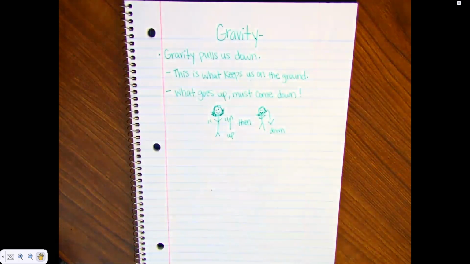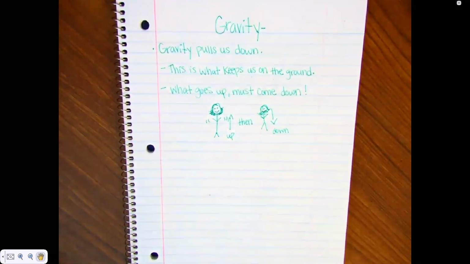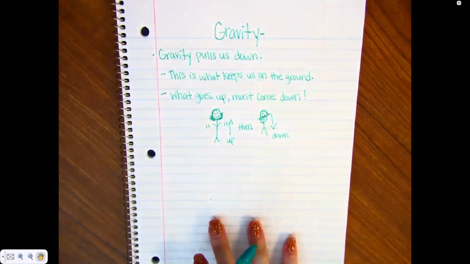I can barely see them. I know. I told y'all it's because of this pen. I shouldn't have used this color. Oh, that's a little better.